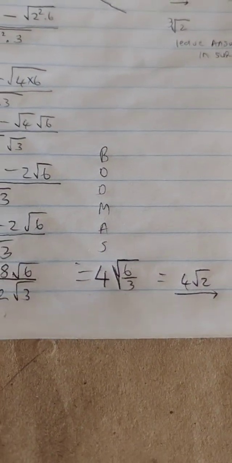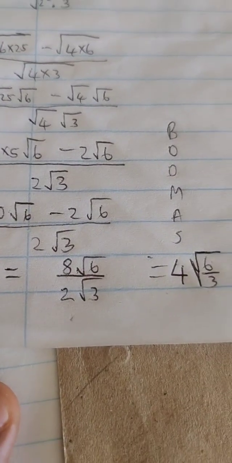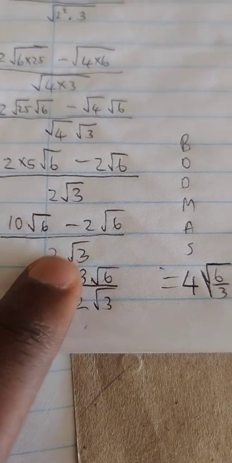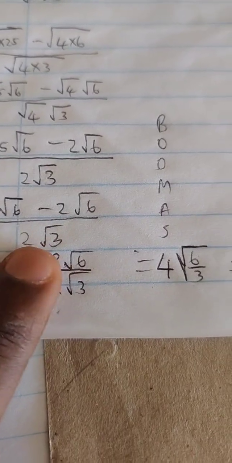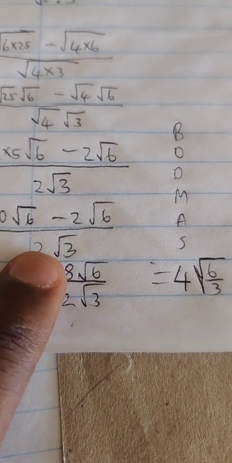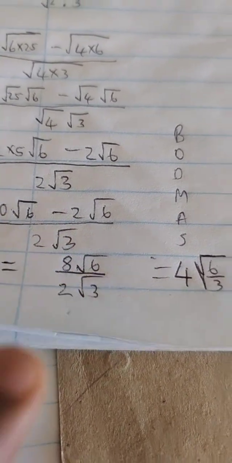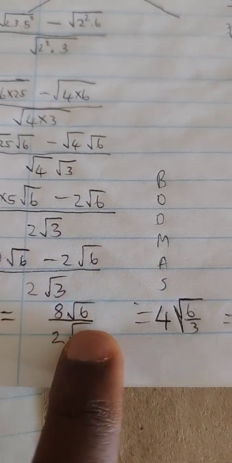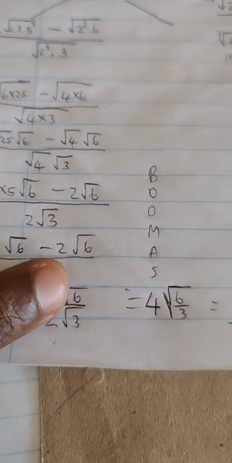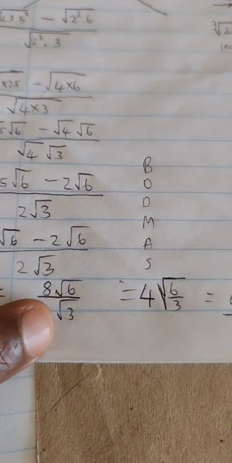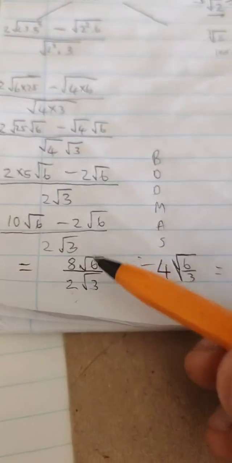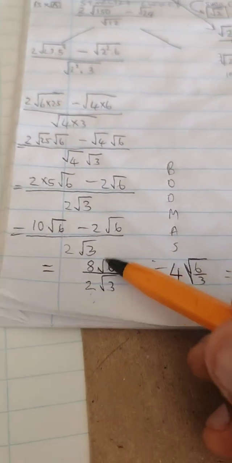8 divided by 2 goes into 8 four times. So our answer is 4 over 1 for the number before the roots. The root of 6 and the root of 3 have a relationship of division. The roots are the same.